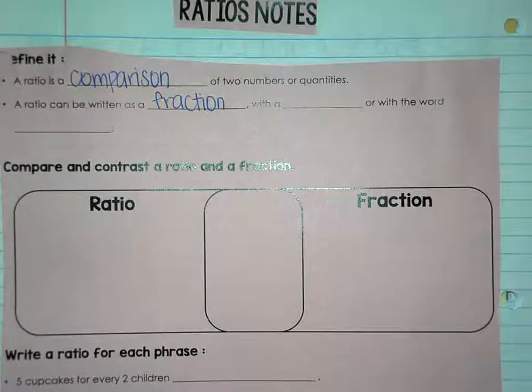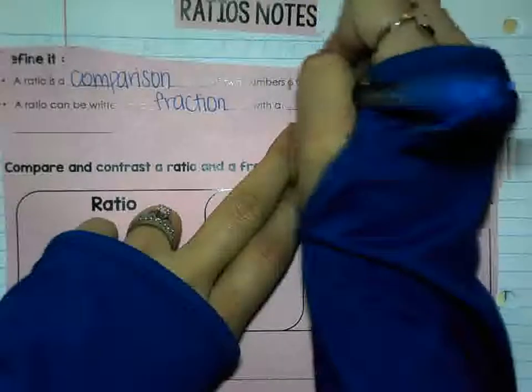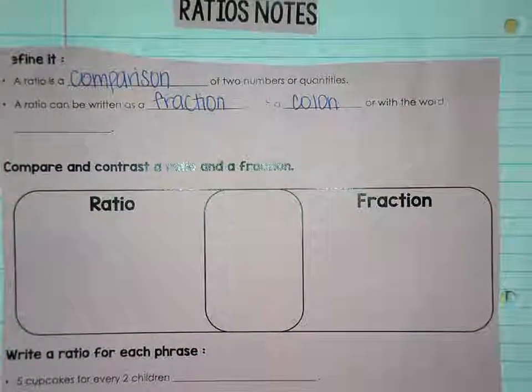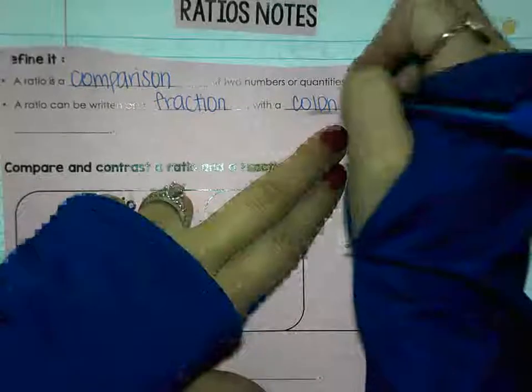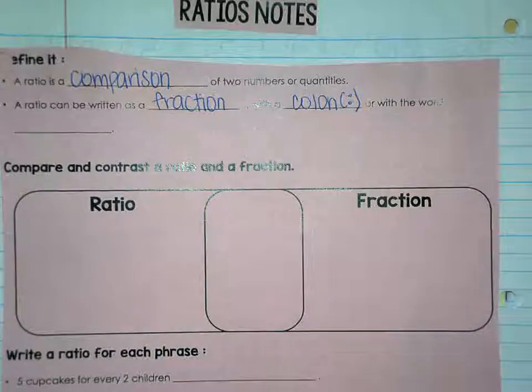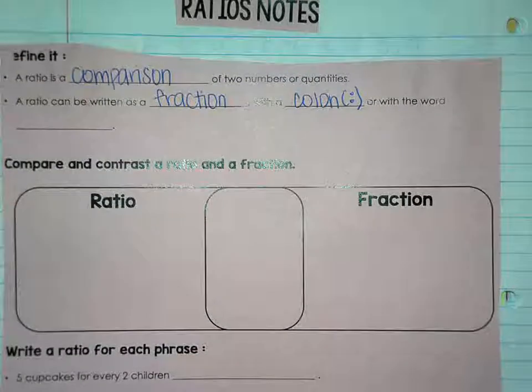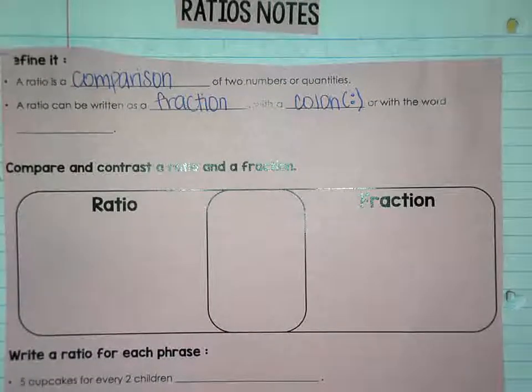These next ones are probably ones that you might not have seen before. One is with a colon. And a colon looks like this. It's those two dots up and down from each other. That's a colon. And the last way is actually more how we say it. You write it like you say it. What do you think, Kaden? Word form? Okay, kind of in word form. It's more specifically what word would I write? Natalie? I would write the word two.